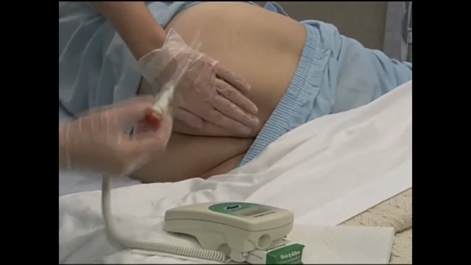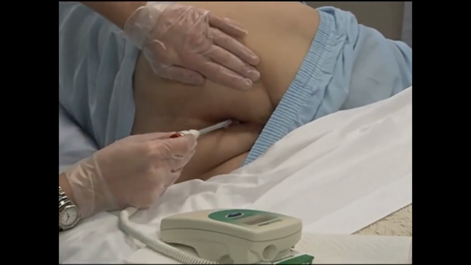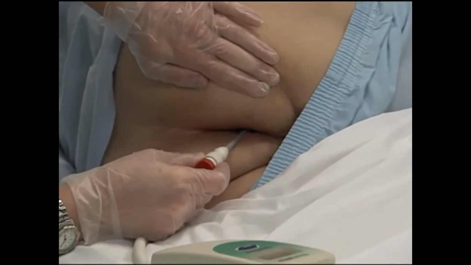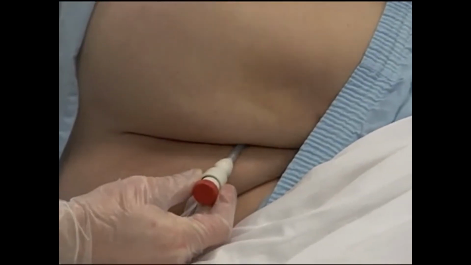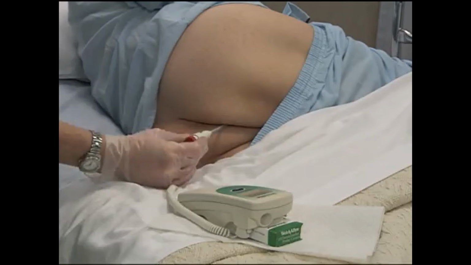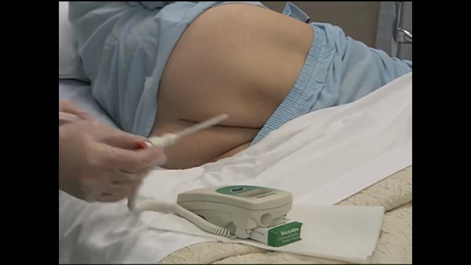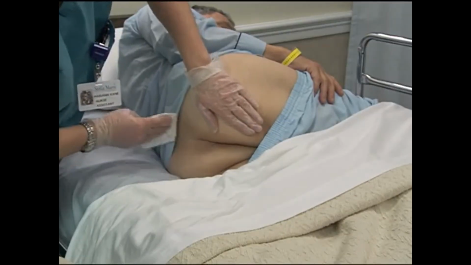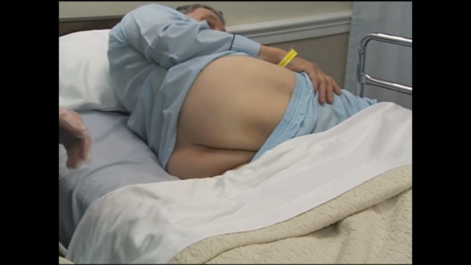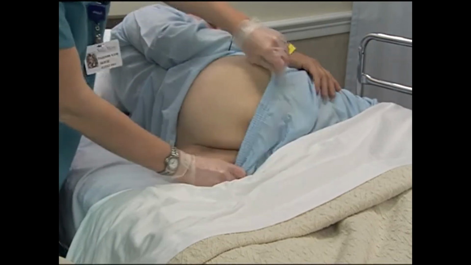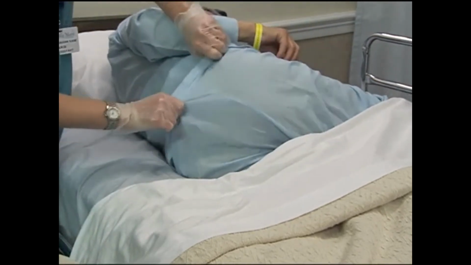Insert the probe into the client's rectum. For adults, about 2 to 3 centimeters or 1 inch. Hold the device in place until the device beeps. Use a tissue to remove remaining lubricant from the client, then see to his comfort. Dispose of the cover, then note your reading.